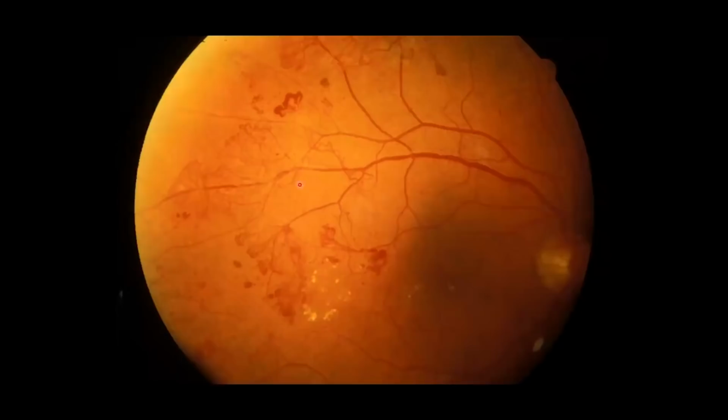Here is an example of a patient who has neovascularization elsewhere, or new blood vessels growing on the surface of the retina. See these loopy, ropey vessels that are not normal. These are areas that have grown from normal capillaries in areas of profound non-perfusion. Here we see no capillaries at all. And at the very margin there, we see these abnormal blood vessels growing.